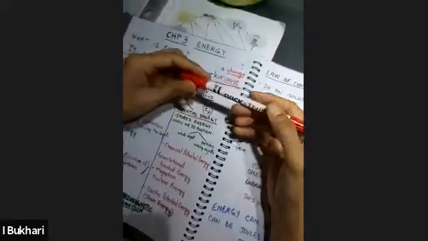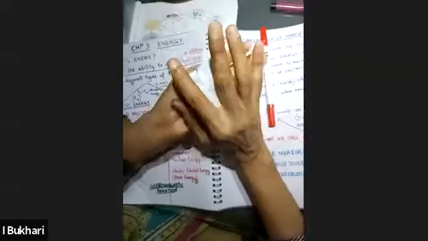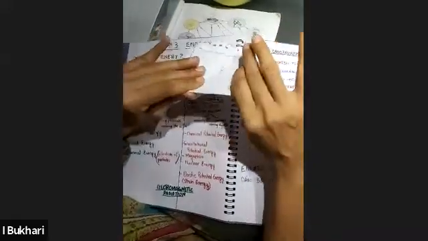Let's talk about change first. For example, if I want to crush a piece of paper, what am I doing? I have changed its shape, and I can change its position. If it's kept here, I can keep it here. So that's a change. I can change its color by painting it, or by burning it. So all of these changes will require energy.